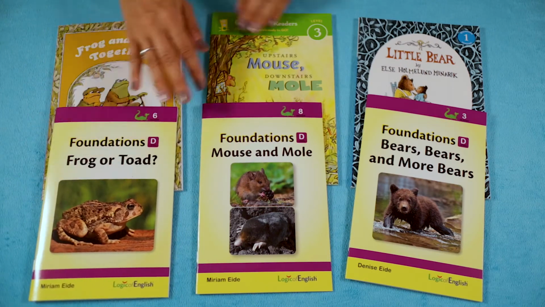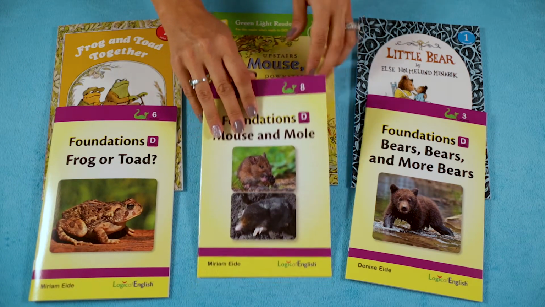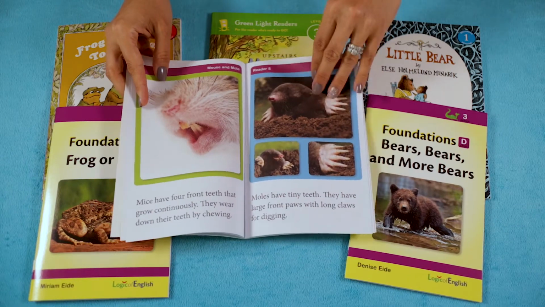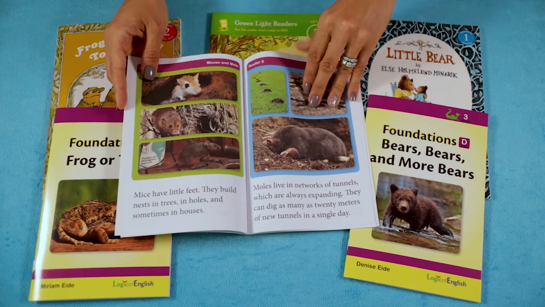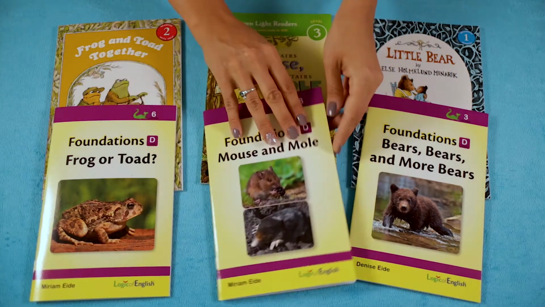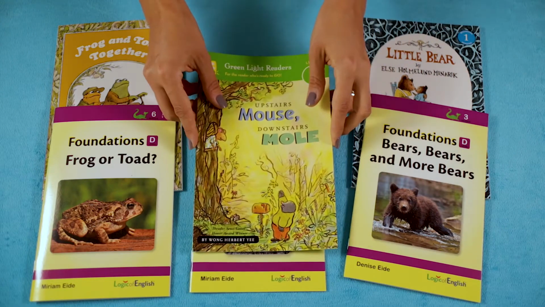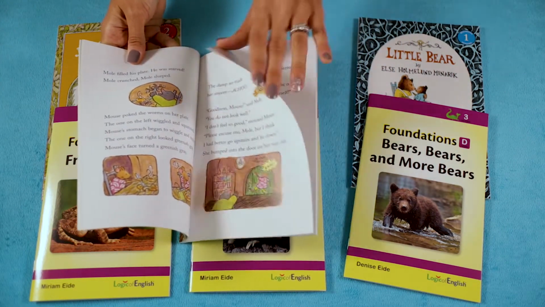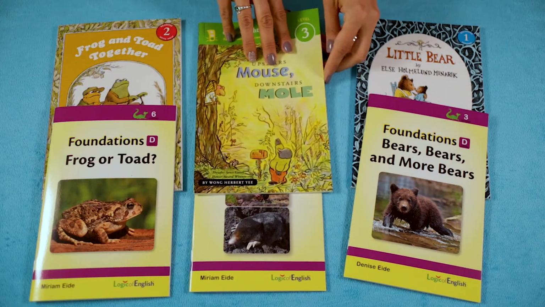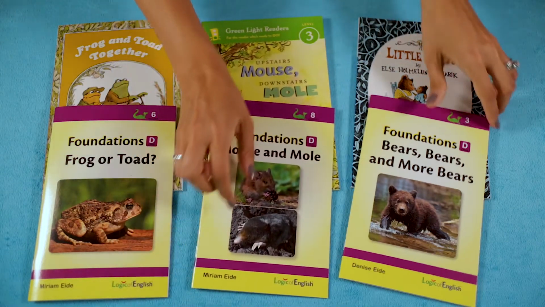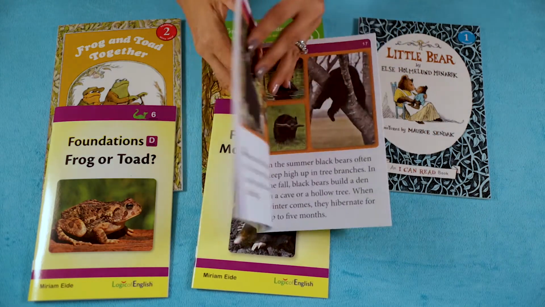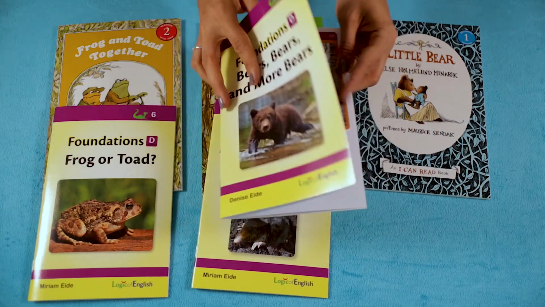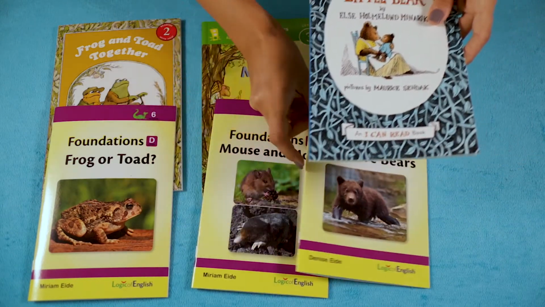So you'll see that even for these other examples that I have, you would have mouse and mole that would go through the characteristics of mice and moles, and then you have your fiction reader, Upstairs Mouse and Downstairs Mole, and so those would tie together in one of the groupings of the lessons. And then here's another example being bears, bears, and more bears, so your nonfiction about bears, as well as then your fiction book, Little Bear.